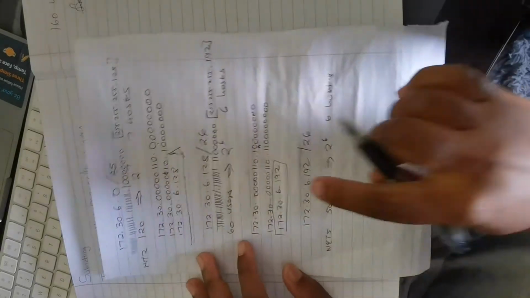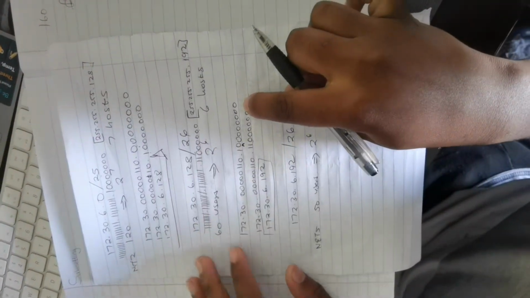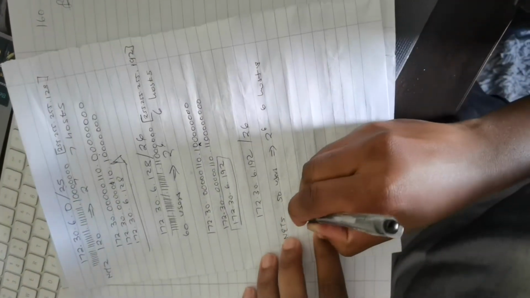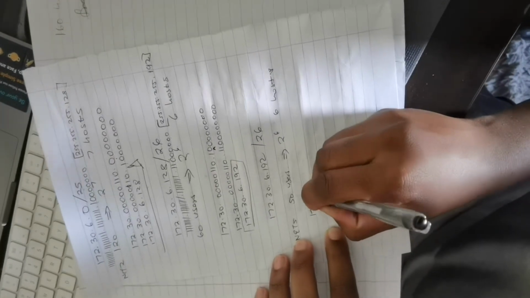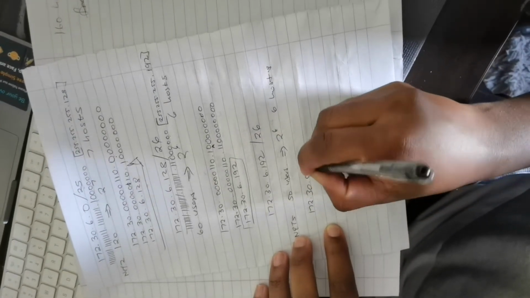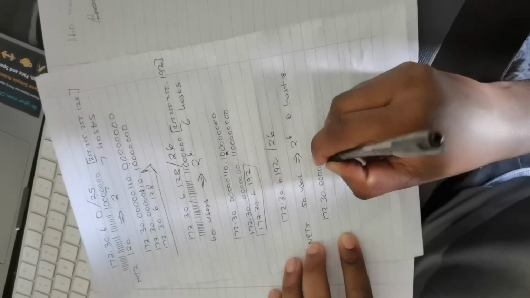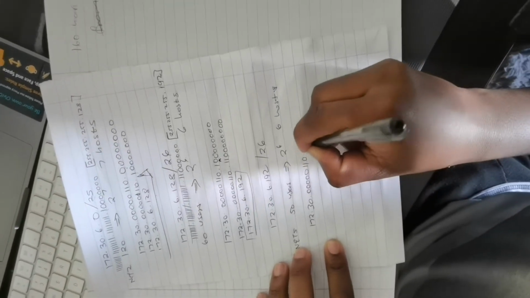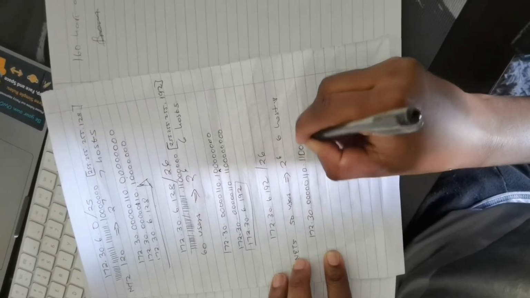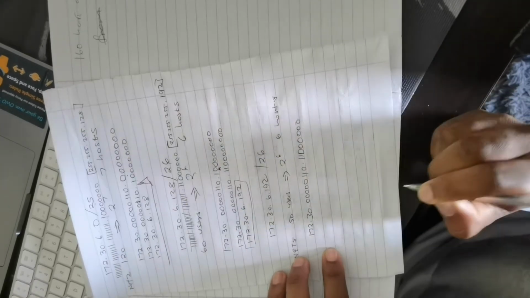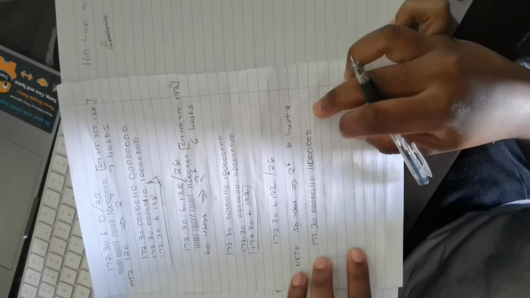So we are going to take this back again and then check our increment. We're gonna say it's 172.30, and the same way in binary.